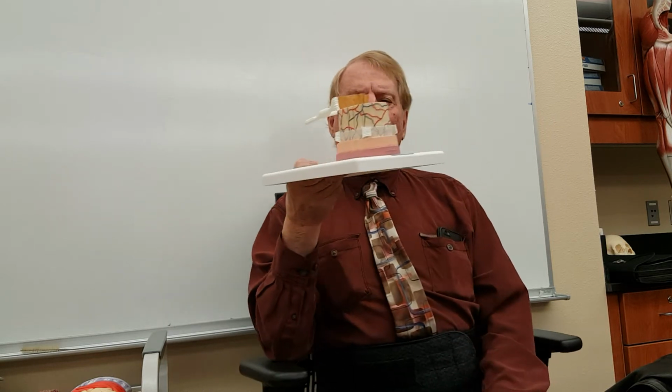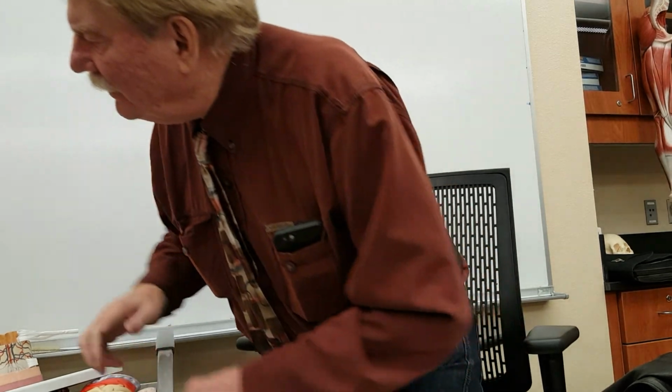Okay, so we're going to go to the spinal cord now. Conus medullaris. The conus medullaris actually shows up quite nicely on here.